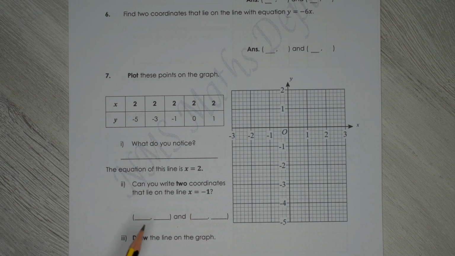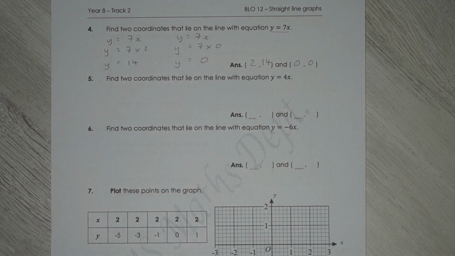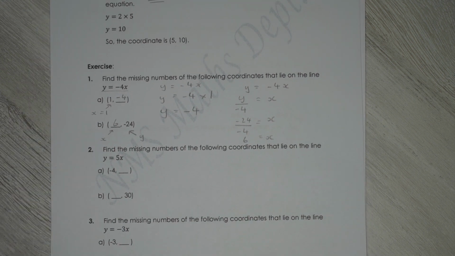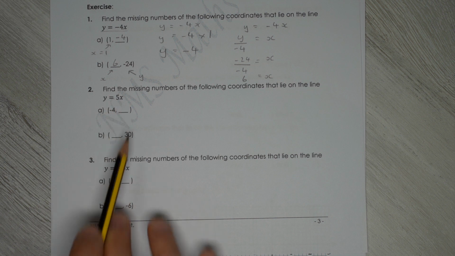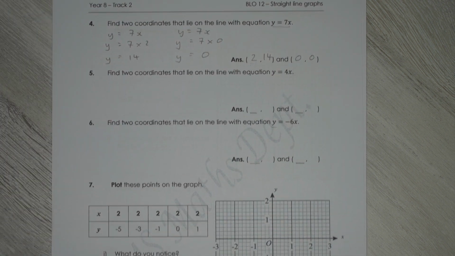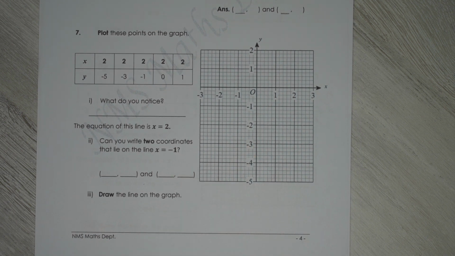If you take a look at the equations that we were given so far, they were all in the form of y is equal to plus or minus x. For example, here in question 5, we had y is equal to 4x. Question 4, we had y is equal to 7x. In previous questions, we had, for example, y is equal to minus 4x, y is equal to minus 3x, or y is equal to 5x. So they were all in the form of y is equal to a number with x, a coefficient with x.